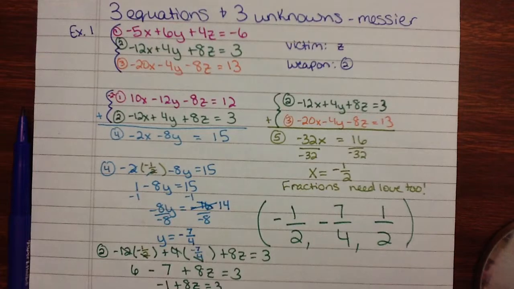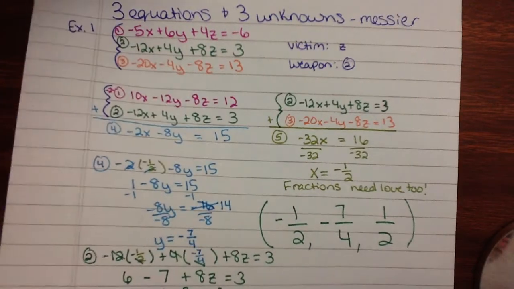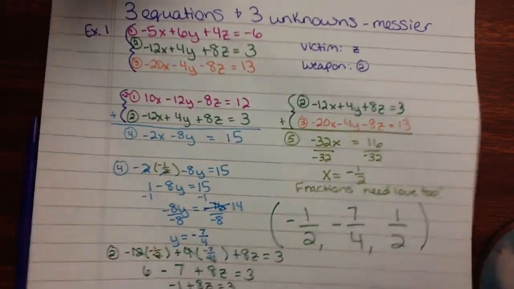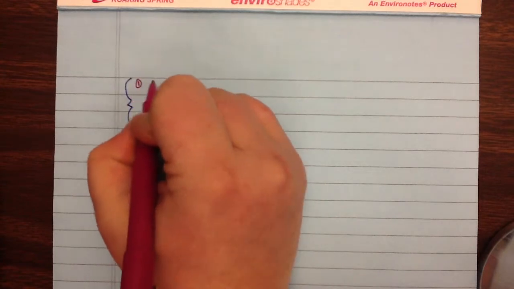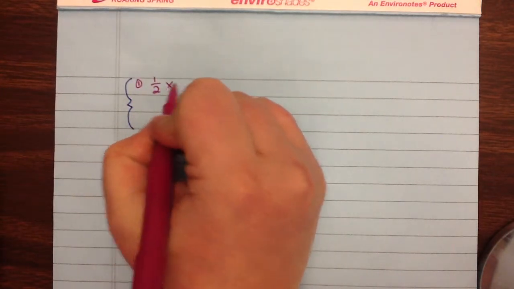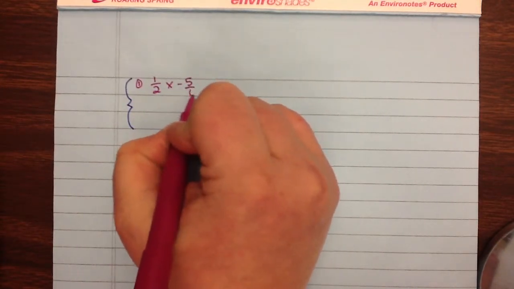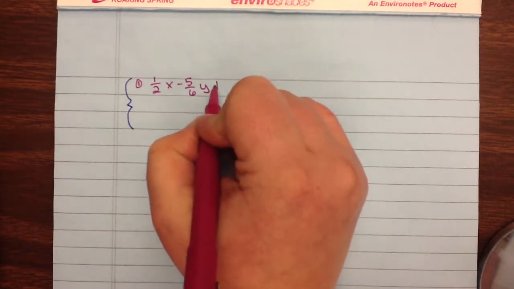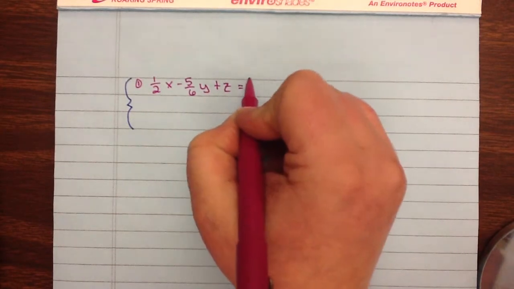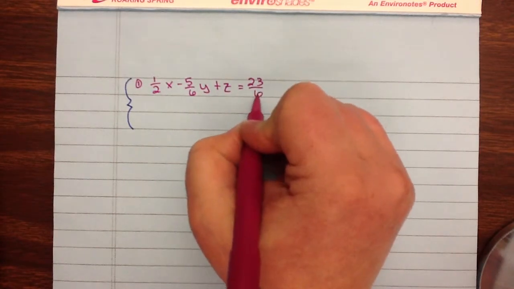On my next example, I've got some fraction coefficients, and don't be scared, it'll be okay, because I promise we will make them go away as quickly as possible. So on this one, for equation 1, I am going to have 1/2 x minus 5/6 y plus z, and that's going to equal 23/6.